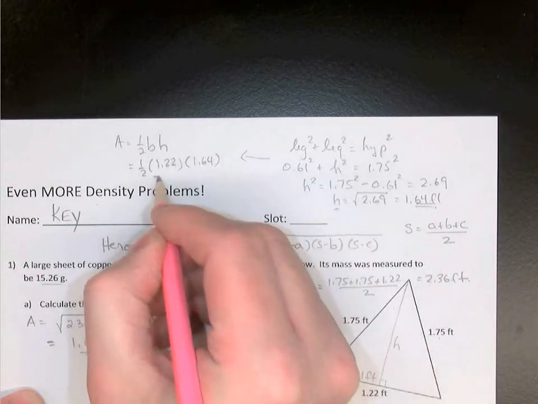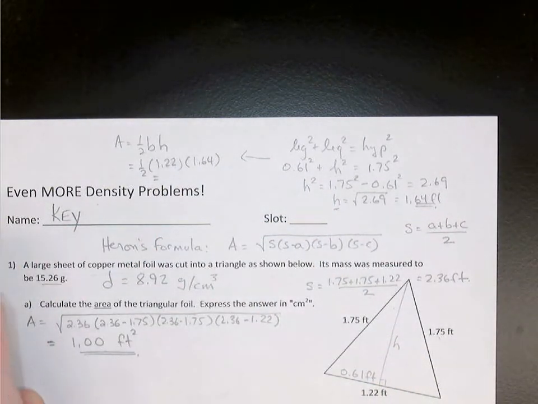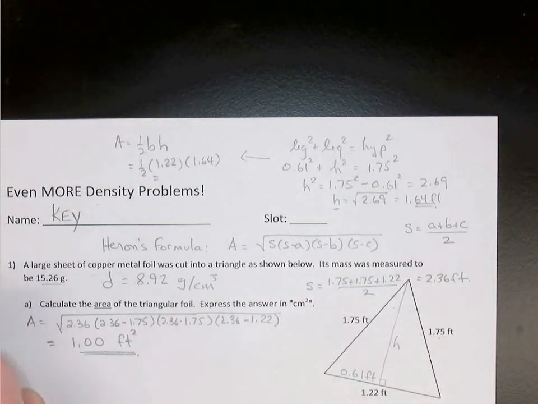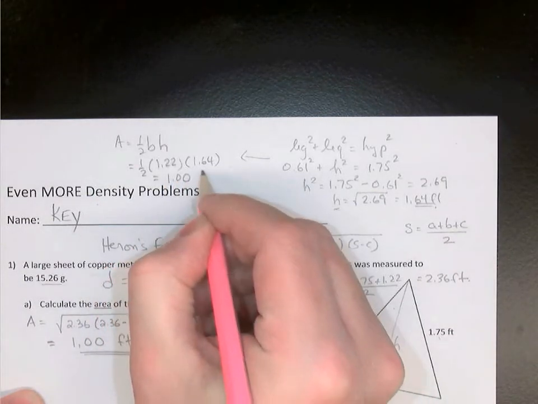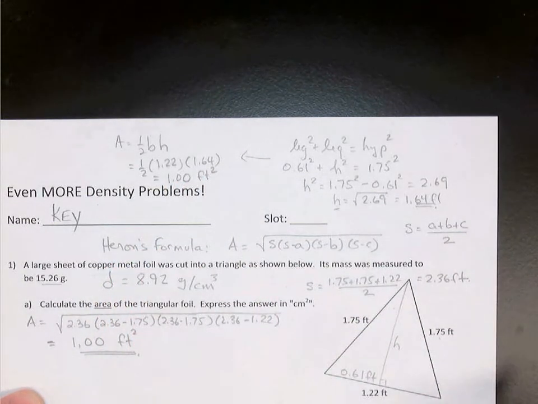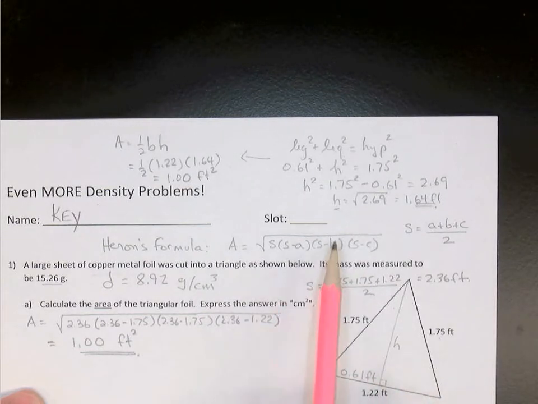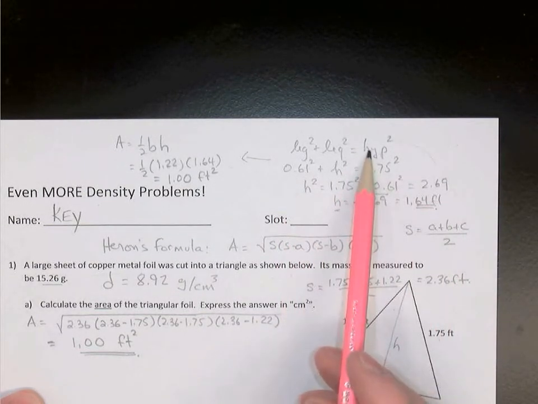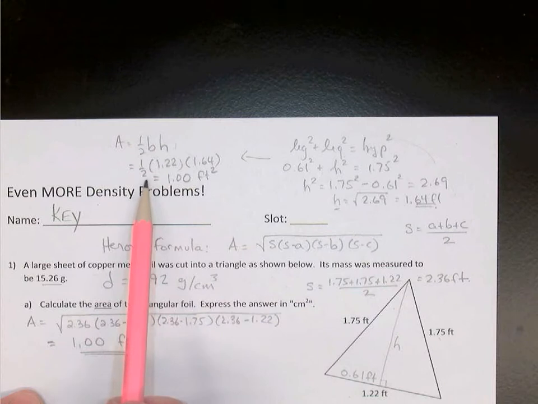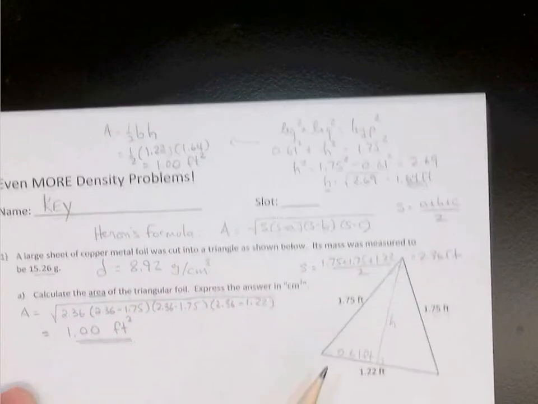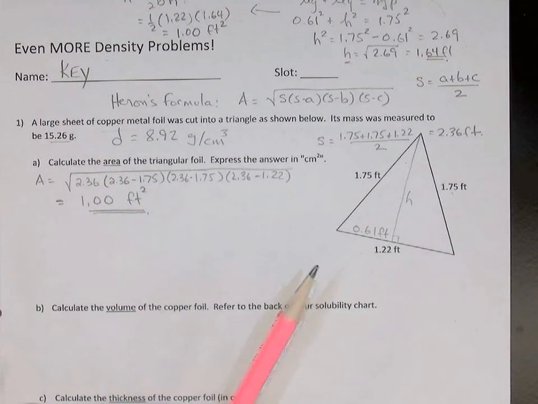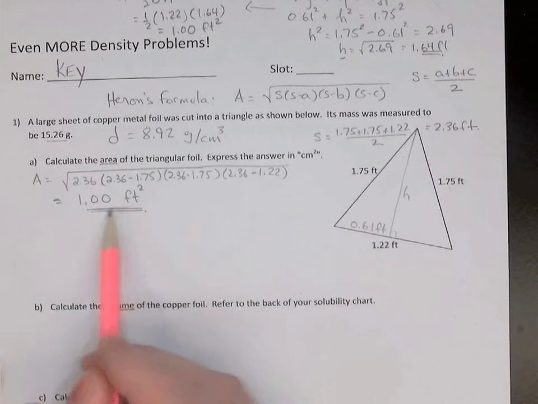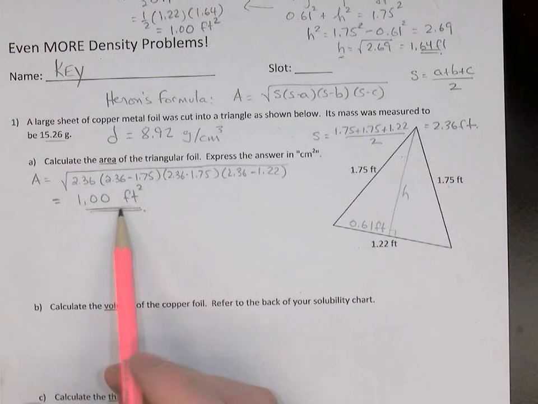These, of course, are all feet. So 0.5 times 1.22 times 1.64, and not surprisingly, we get the same answer, 1.00 square feet. So either using Pythagoras to find the height, and then the traditional area of a triangle, 1/2 base times height, or using Heron's formula, we get the same answer for area of this triangle.